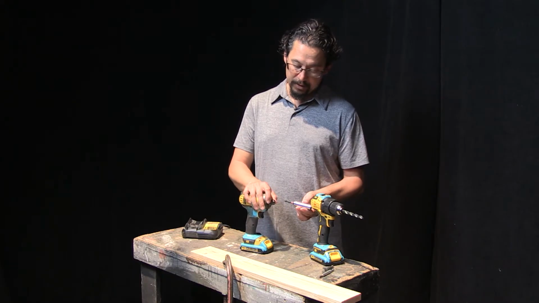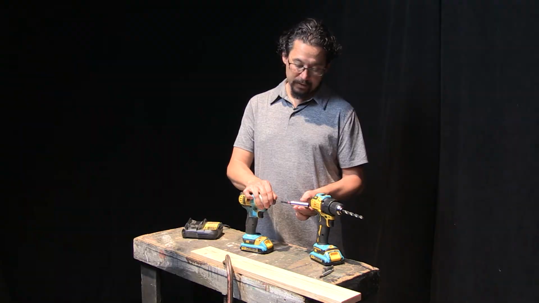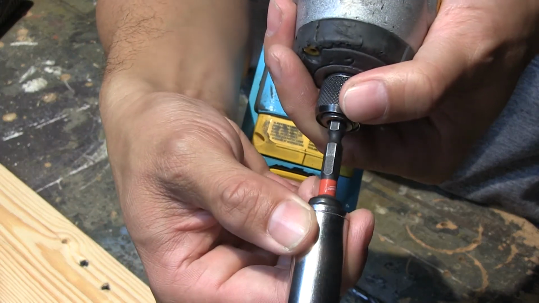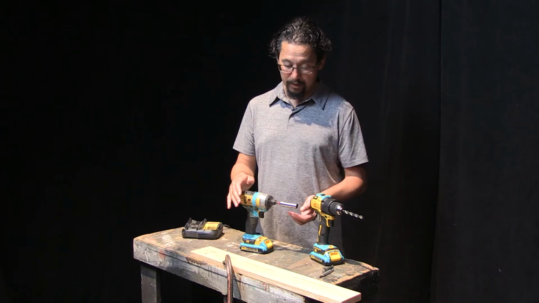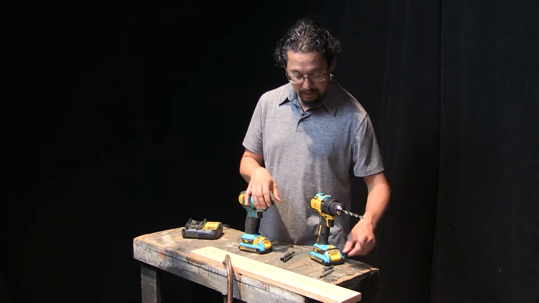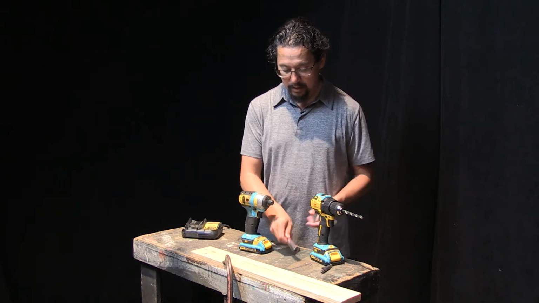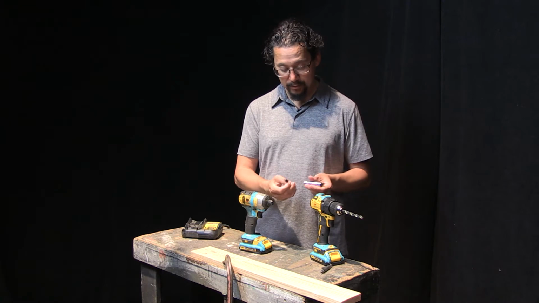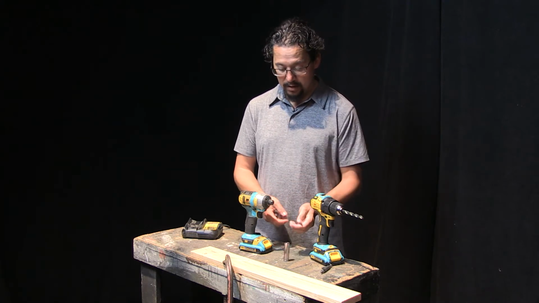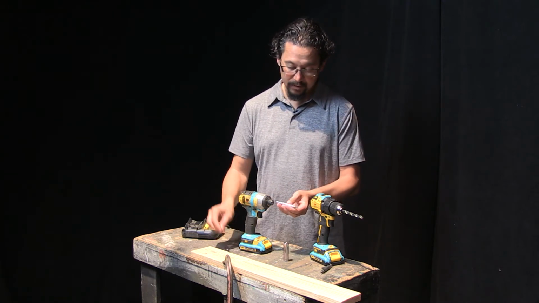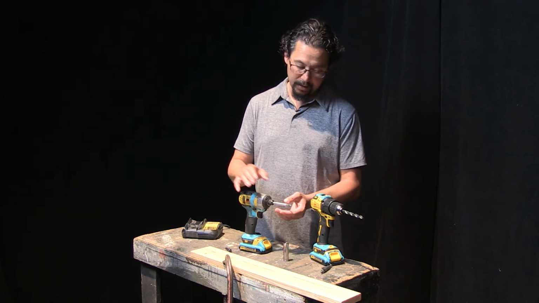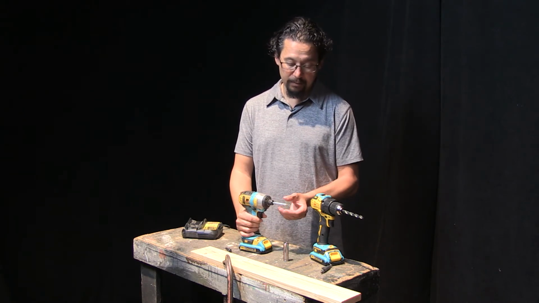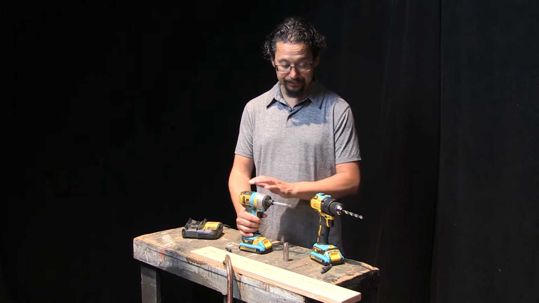In order to put these bits in, you have to pull forward this collar, slide it in, let it lock back, and then you've got your bit in place. You'll notice that we'll have that on this, which is a socket adapter, and this is a socket, as well as on this style here for a magnetic tip for putting in screws.